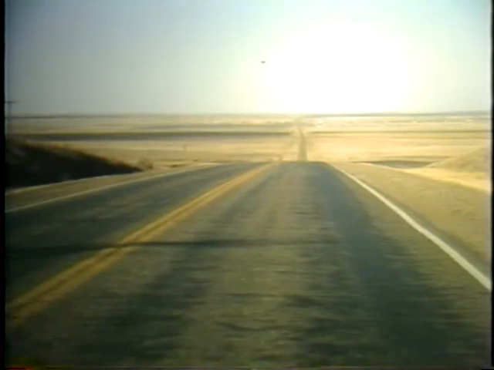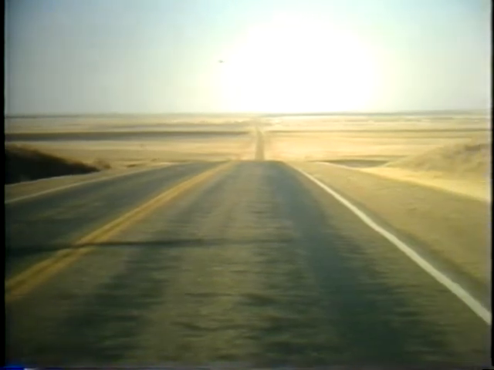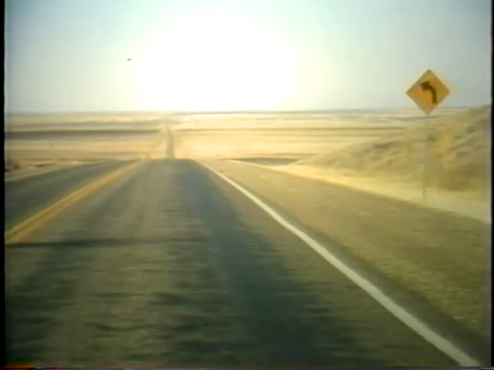Edge lines alone are not enough to define the roadway under certain geometric situations. In this picture, the driver approaching the crest vertical curve would not know where the road goes beyond the crest. The edge line disappears at the crest. Post-mounted delineators would be helpful to indicate roadway geometry.